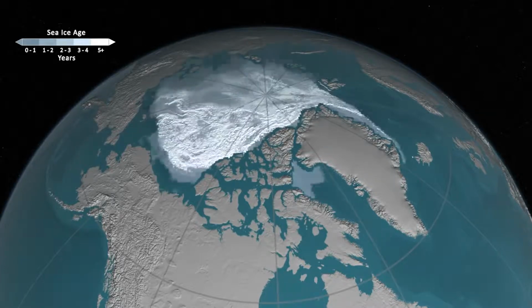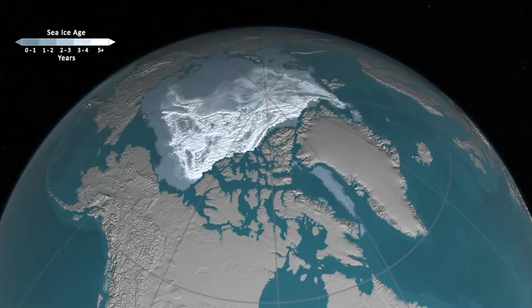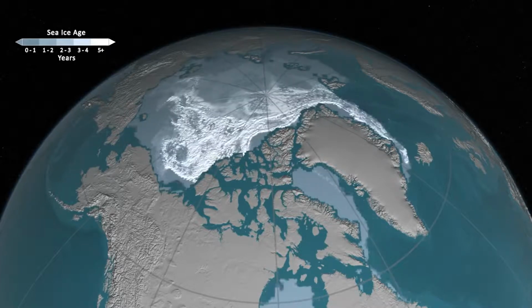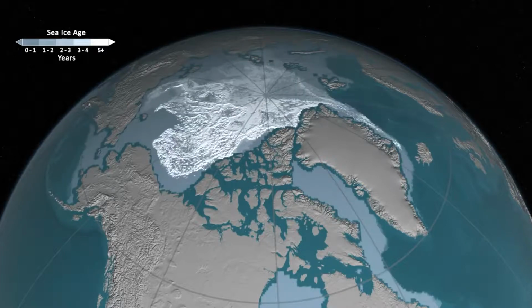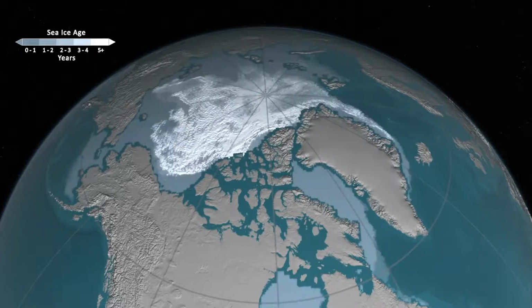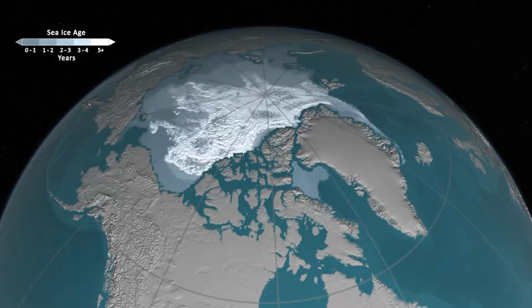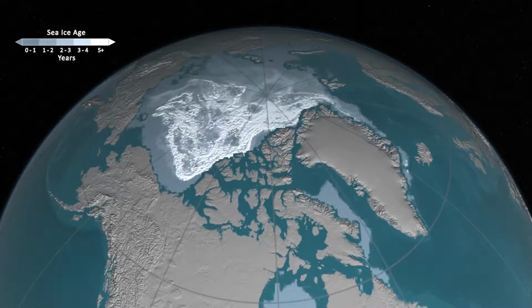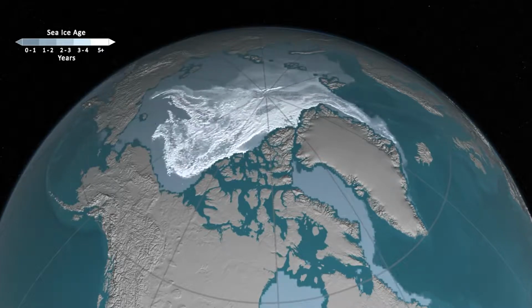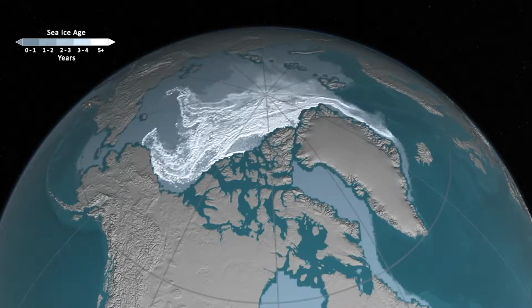In addition, you see the whiter ice, which is the older ice, moving around the Arctic, being pushed around by winds and currents that move the ice. And what you can see is, over the years, the ice pulses around and moves around towards the top along the coast of Greenland. You see that the older ice eventually moves out of the Arctic and into the North Atlantic, where it melts.